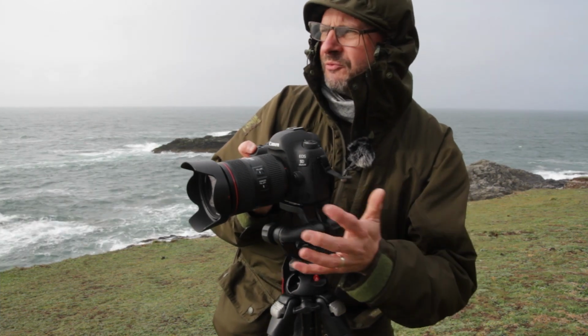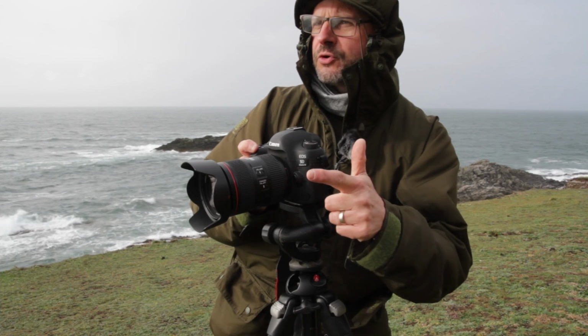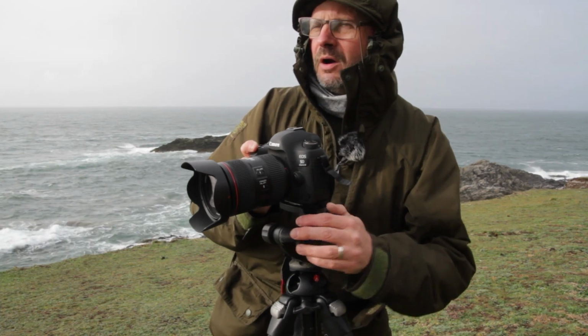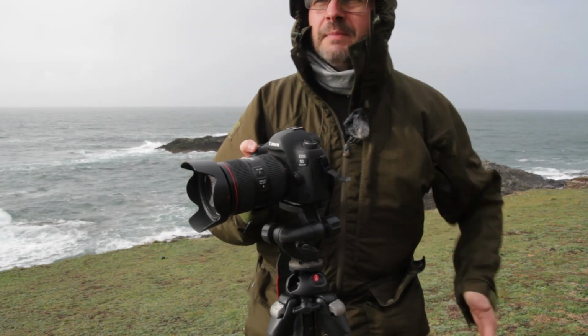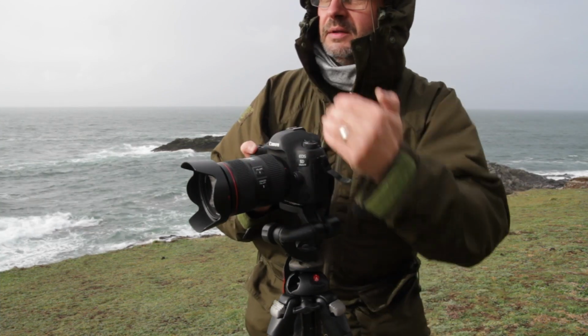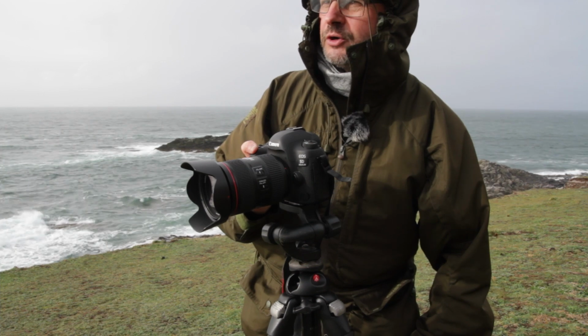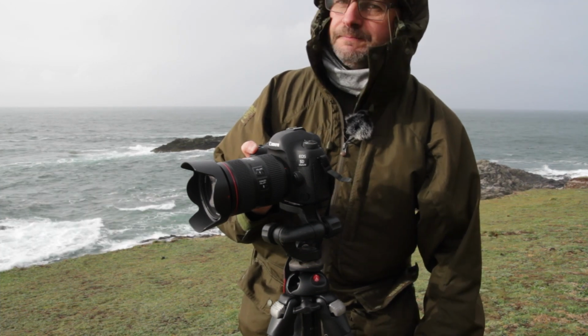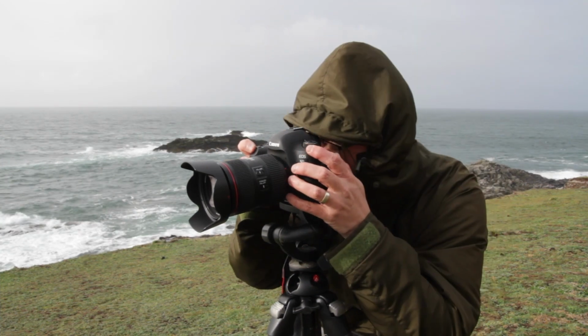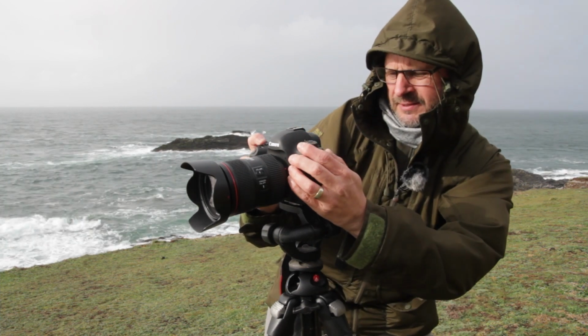So it's time to pack up from here. I'm going to move on to my next photograph, and the wind's coming from behind me, so I'm hoping when I drop down I'm going to be out of the wind a little bit more, and I can do some slow shutter speed work, but we'll just have to see what happens. Right, a couple more for luck, I think.